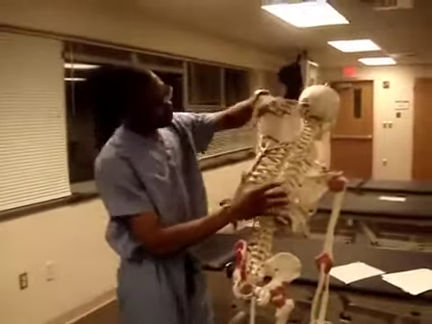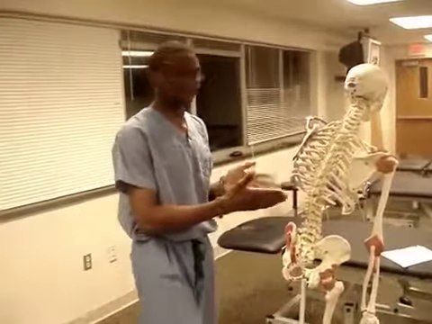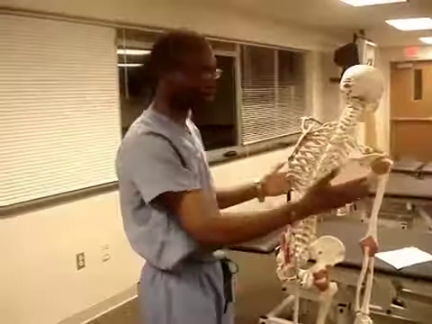So we've covered the superficial muscles of the back. Now, let's move on to the deeper muscles. So I'm going to reflect, basics from anatomy, if you guys remember.